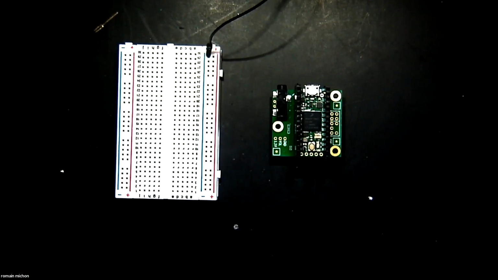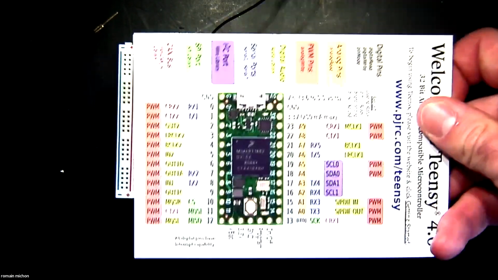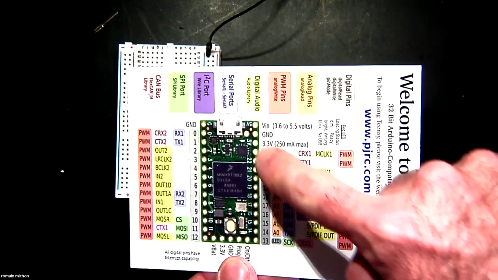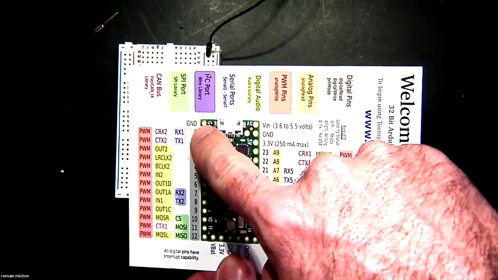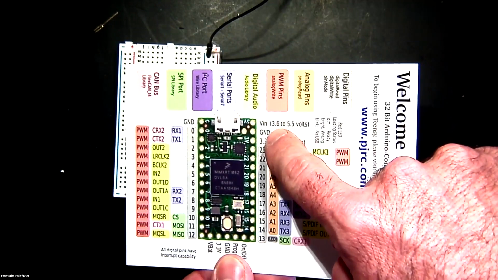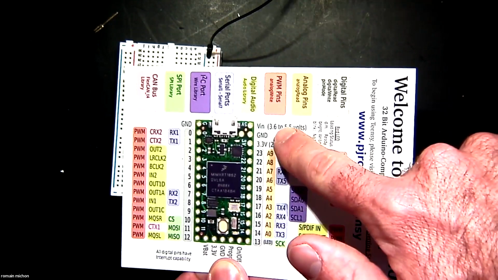Ground. It's going to be connected to the ground. So it means that we need to figure out where the ground is on the Teensy. That's the pinout card of the Teensy. You can actually get the ground in two different locations. One is here and one is here. You choose, they're the same. I'm going to get this one.